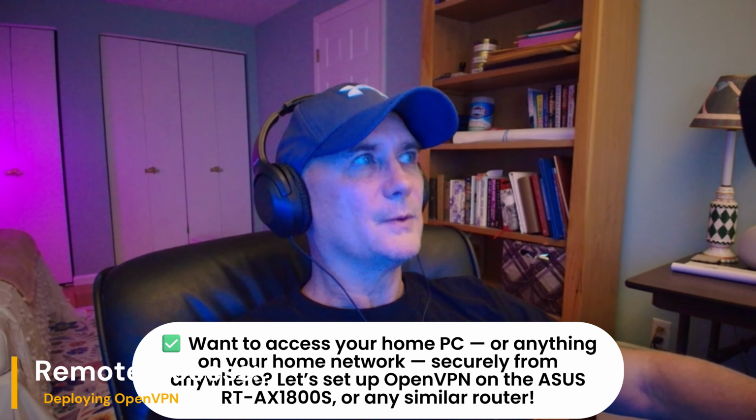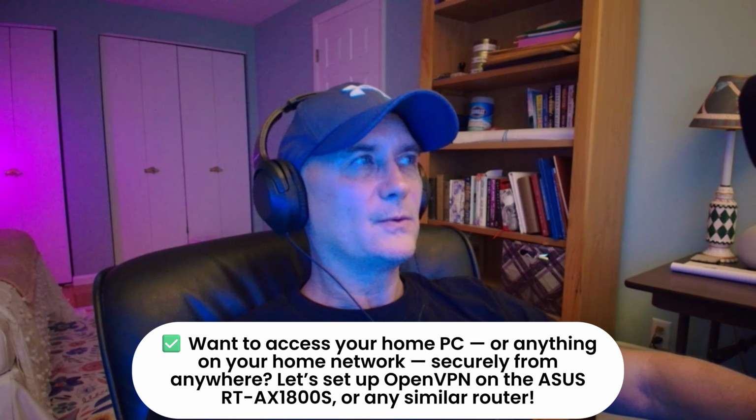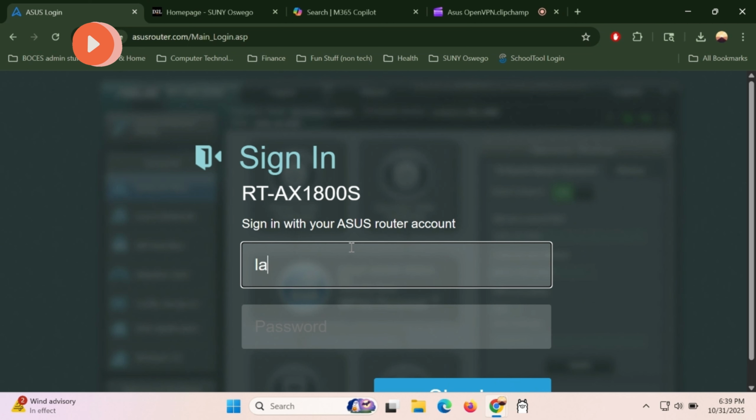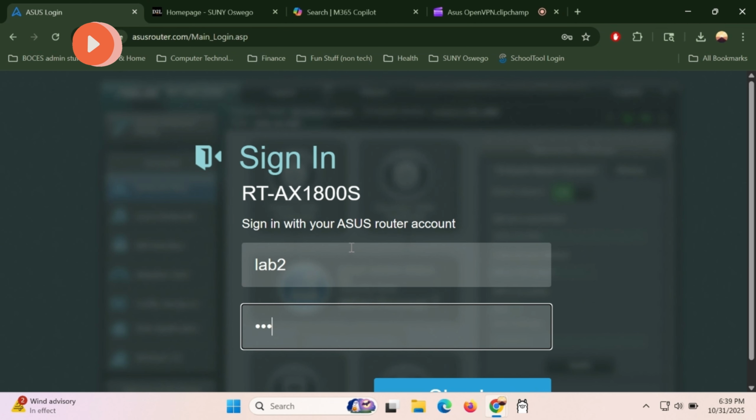Stop right there. You want to control your home PC or your entire network from literally anywhere in the world? Let me show you how to do it securely. First, let's log into your router. Enter your admin username and password.